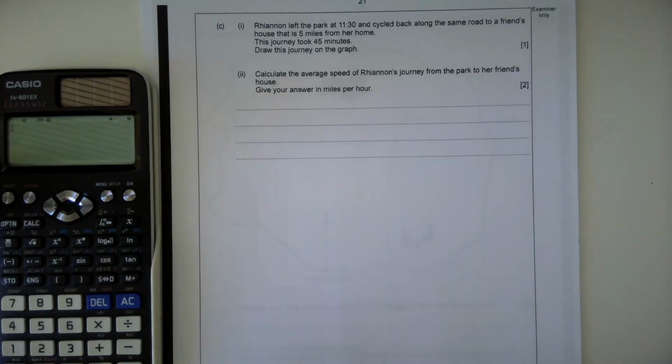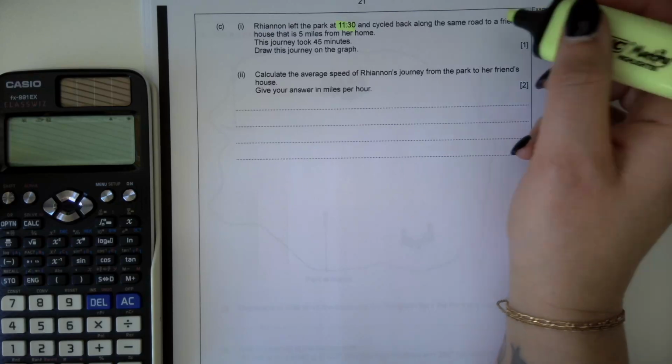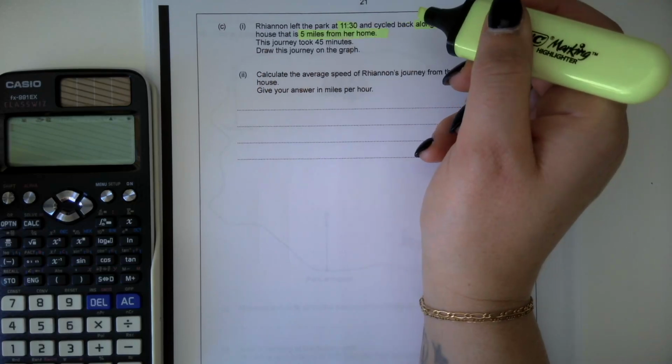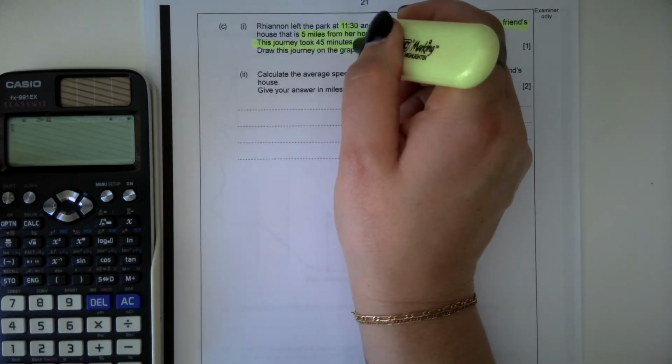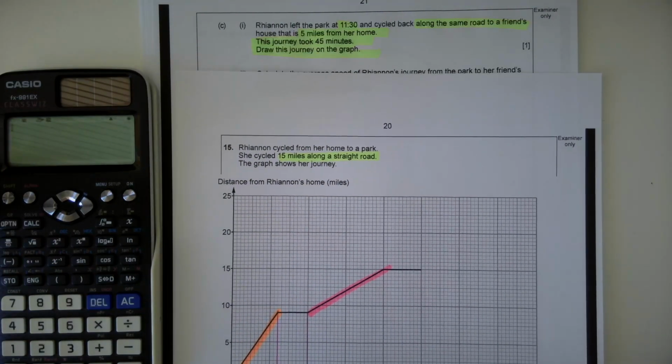Part C. Rhiannon left the park at 11:30 and cycled back along the same road to a friend's house that is 5 miles from her home. This journey took 45 minutes. Draw this journey on the graph. Okay, so we're going back to this graph here, guys.